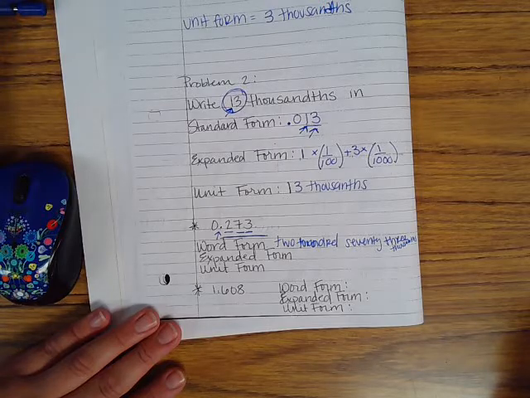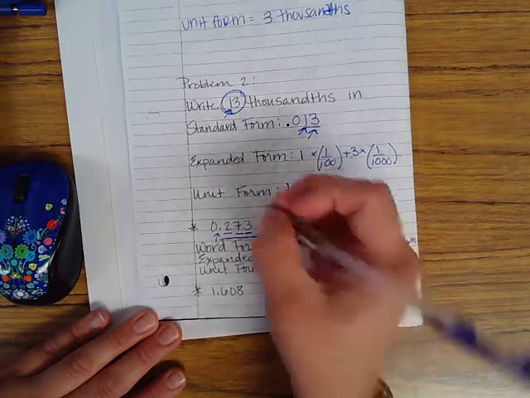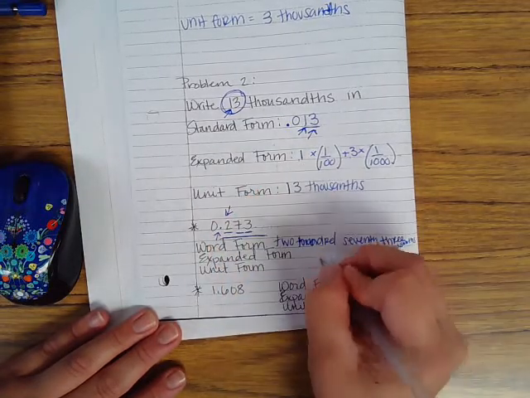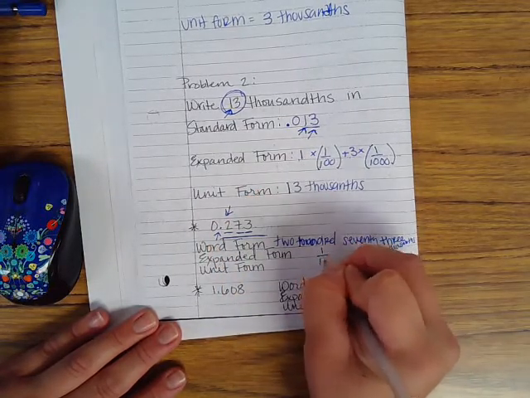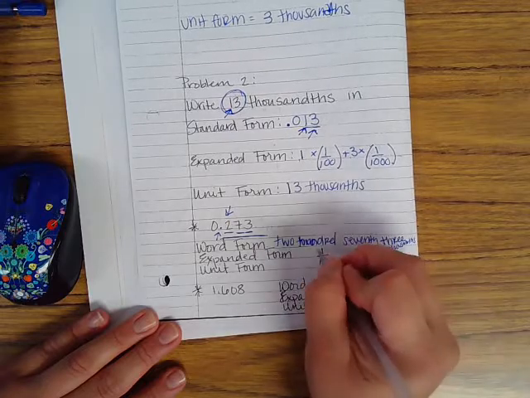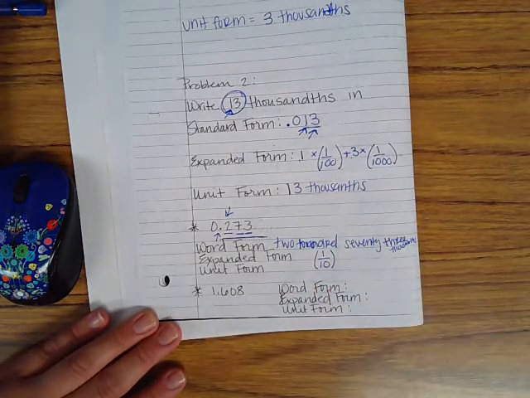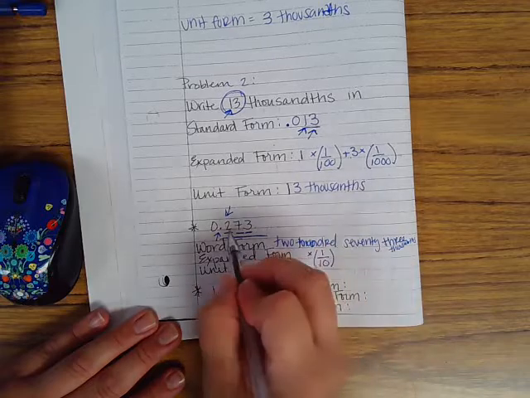All right. If we're going to write this in expanded form, we want to look at the 10th spot. How many tenths do we multiply it by? What's this number?